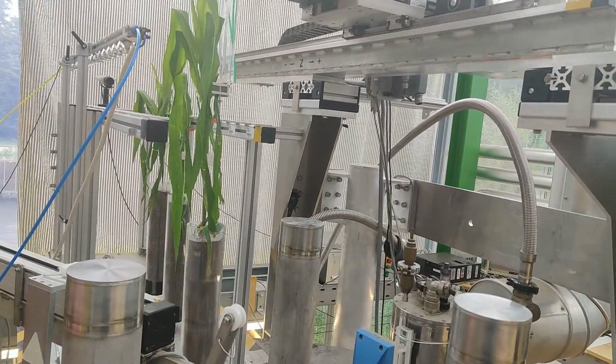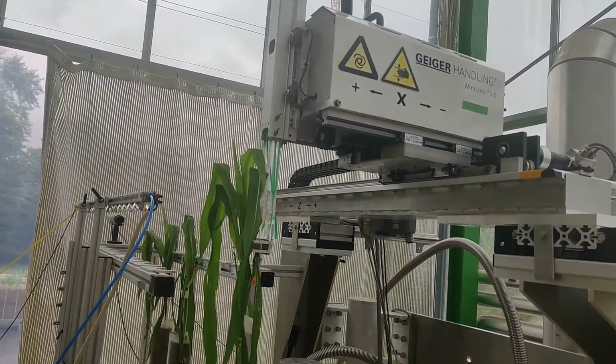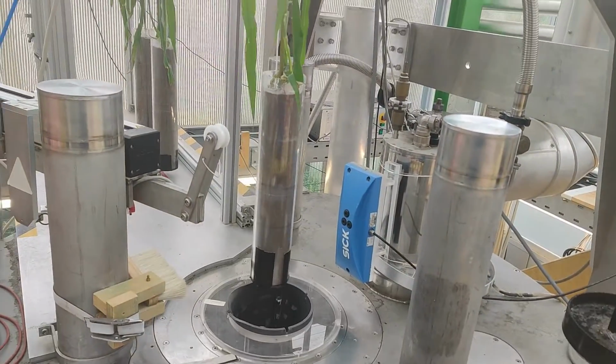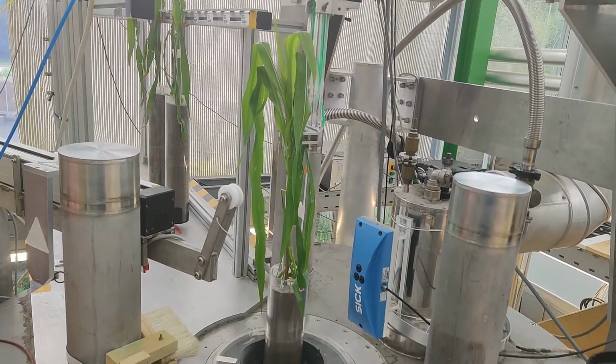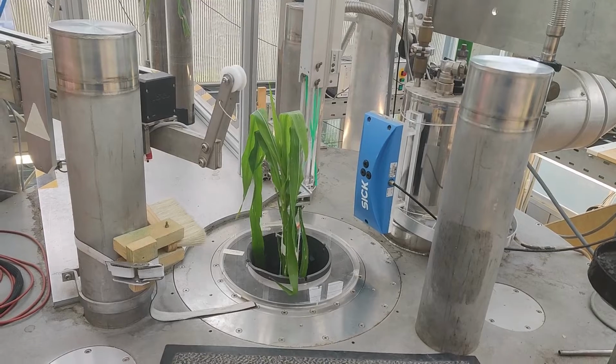The MRI was used every night to image the root system non-destructively. This allowed us to observe the root system development and responses to the treatments in terms of root growth.